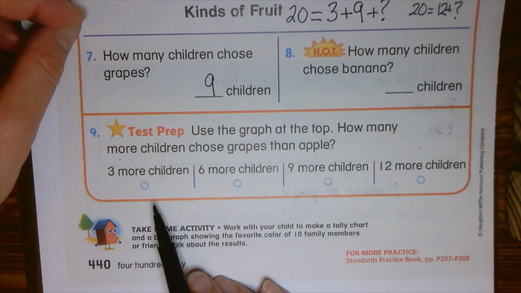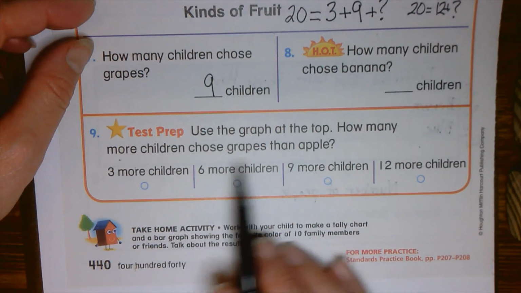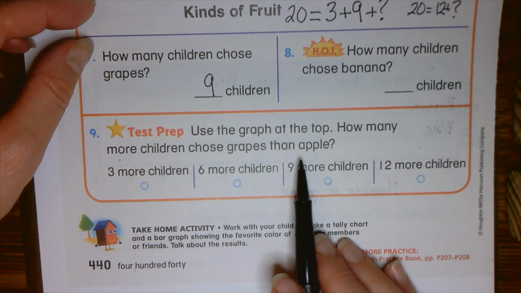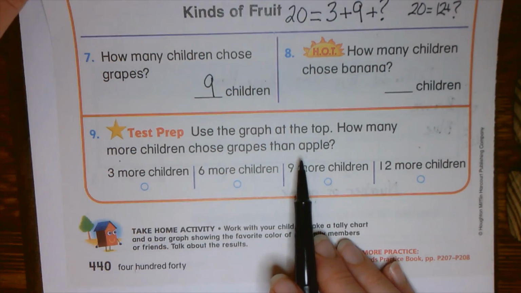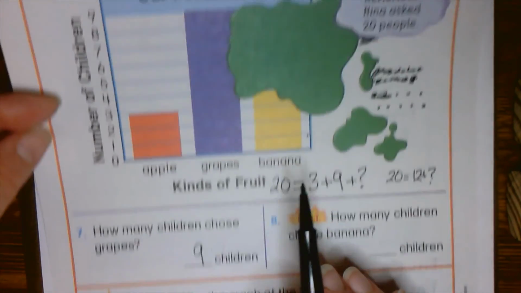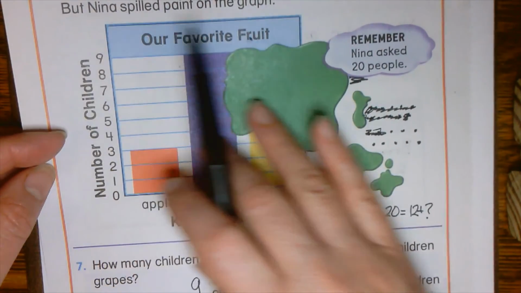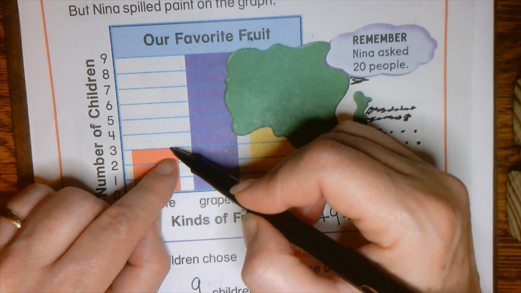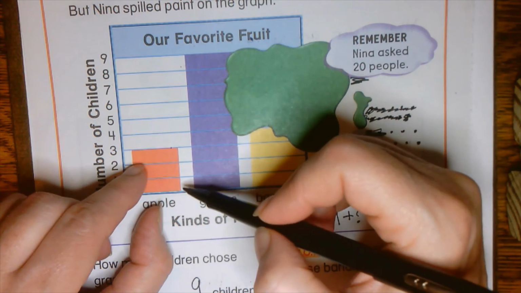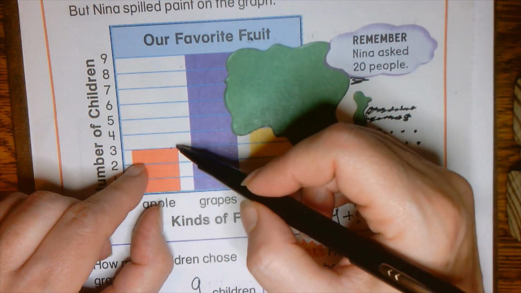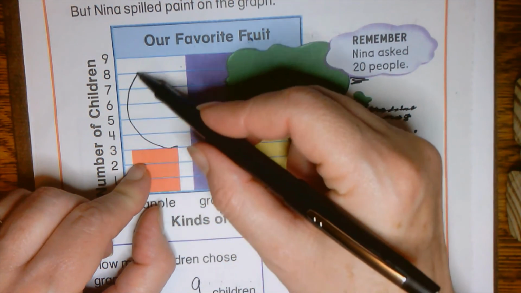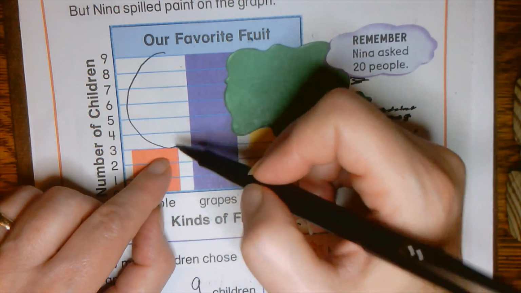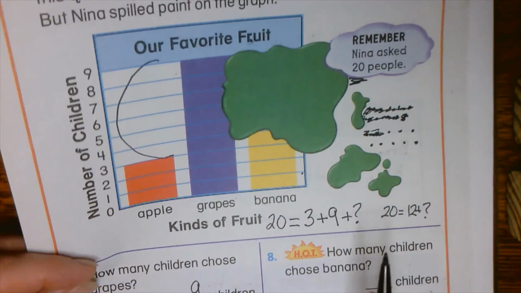Number 9, test prep. Use the graph at the top. How many more children chose grapes than apple? Now, they're not asking us to deal with this paint splotch. And you've done questions like this with bar graphs before, but remember the bars have gone sideways? So we're comparing right here the difference between this bar and this bar. These parts are the same, but here we have a whole bunch more people choosing grapes. How many more was it who chose grapes?